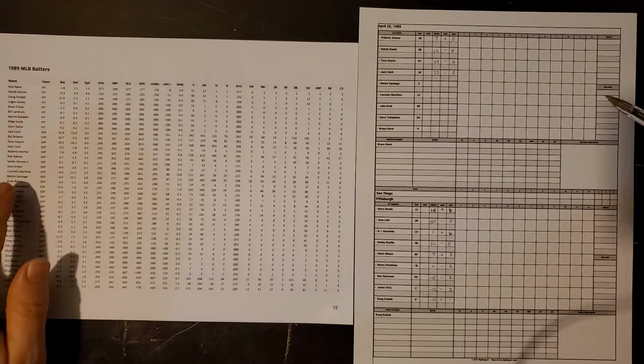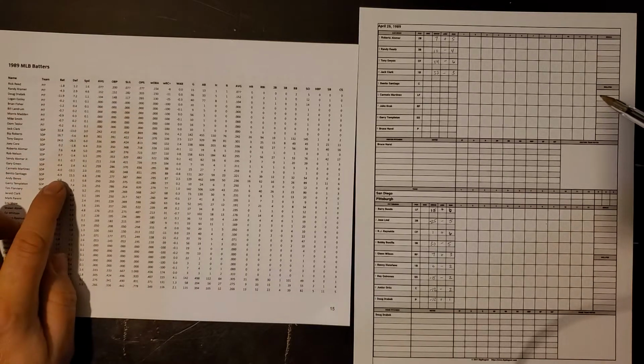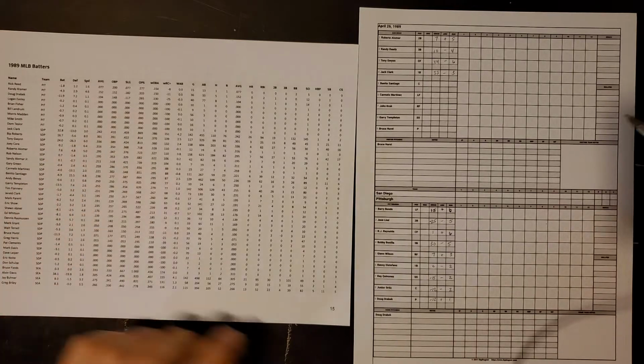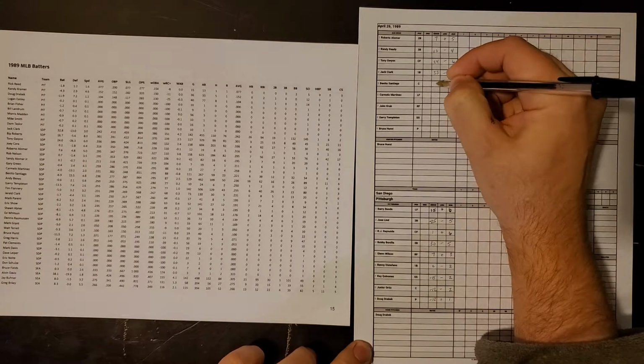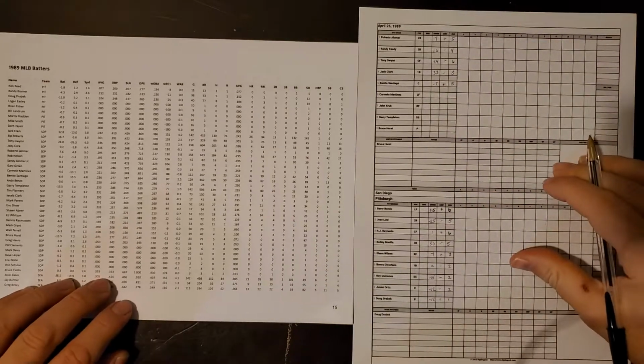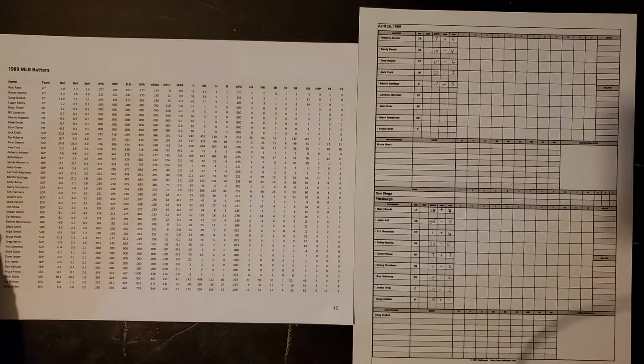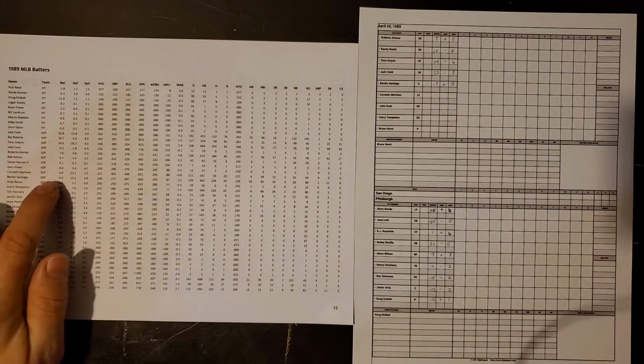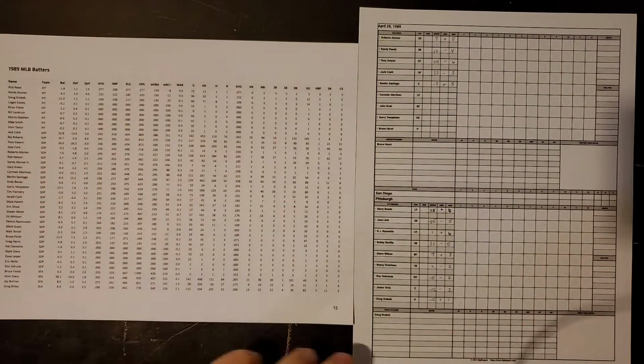Benito Santiago, catcher, is here. So he's a minus 7 plus, and we'll give him 5. Minus 7 plus 5. He had good legs. Carmelo Martinez is a minus 4 or minus 2.